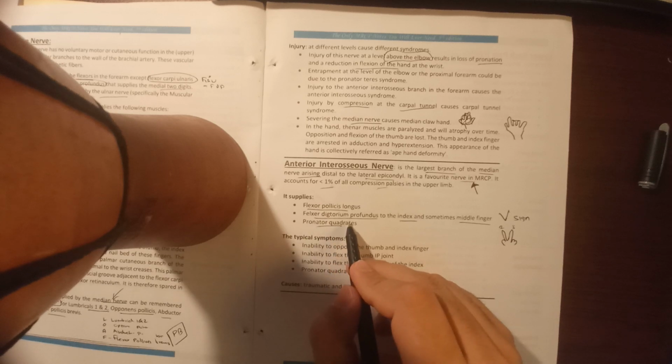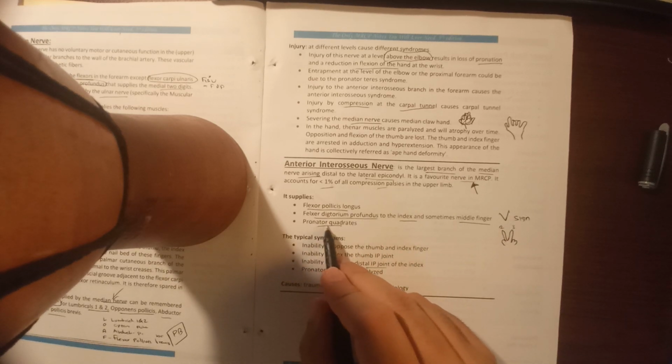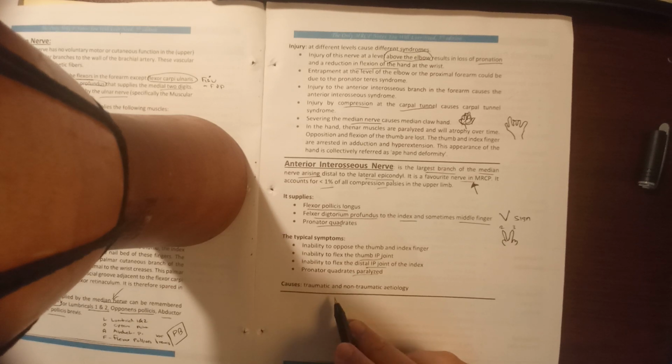So it supplies flexor pollicis longus, flexor digitorum profundus to the index and sometimes middle finger, and pronator quadratus. So there is inability to oppose the thumb and the index finger, inability to flex the thumb IP joint, and inability to flex the distal IP joint of the index finger, as pronator quadratus is paralyzed. And there are traumatic and non-traumatic etiologies.